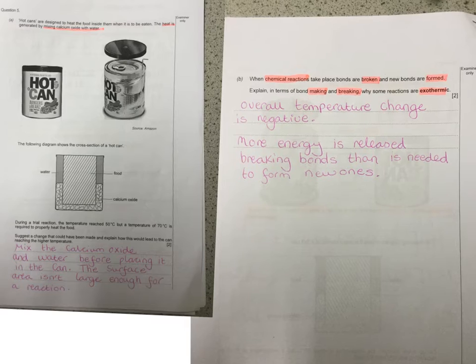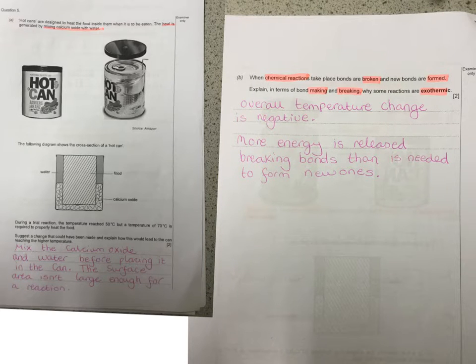The second part of this question then: when a chemical reaction takes place, bonds are broken and new bonds are formed. Explain in terms of bond making and breaking why some reactions are exothermic. In an exothermic reaction, the overall temperature change is negative. More energy is released when breaking the bonds than is needed to form the new ones.